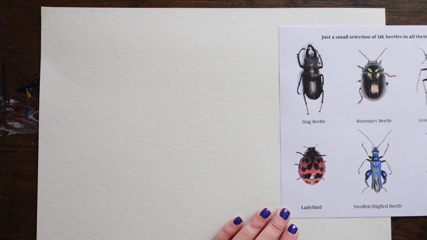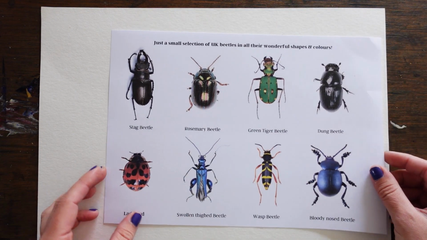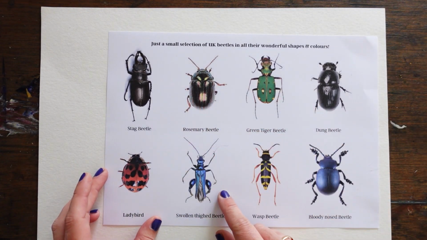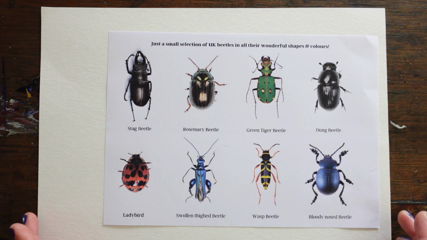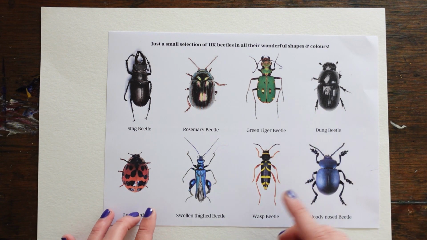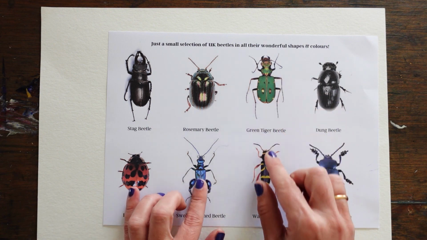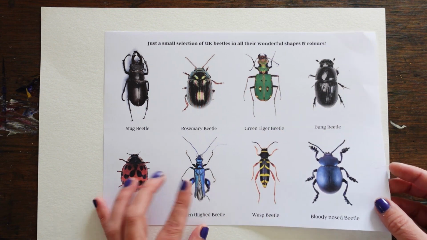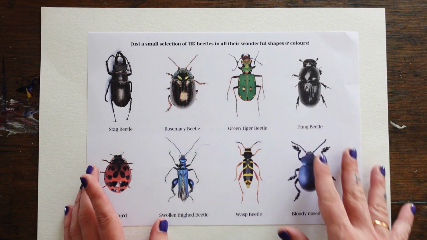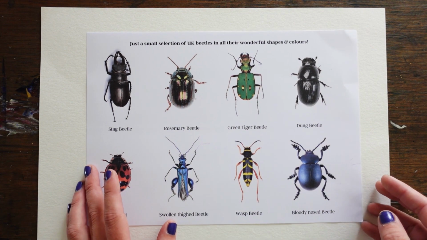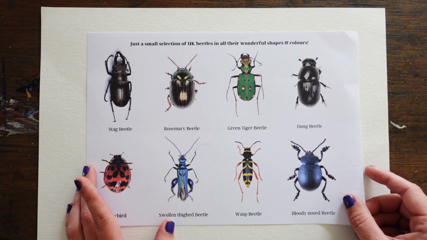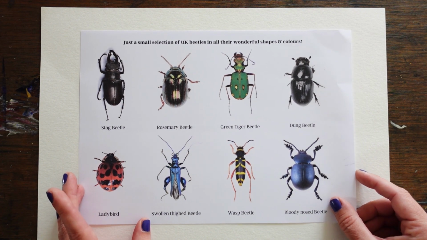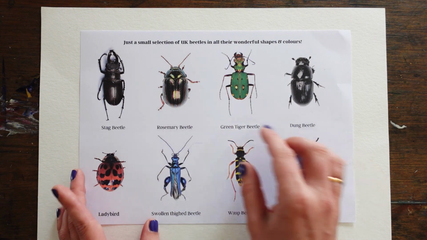I'm not going to show you all the beetles, but I will show you some tips for capturing some of the weird and wonderful shapes, some approaches for keeping things in proportion, because that can be really helpful. And just addressing some of the really interesting shapes that I observed by sketching this whole selection of beetles. And we'll come on to colour just before the end of the cycle, because we can have so much fun with colour. But to begin with, let's just look at shapes.